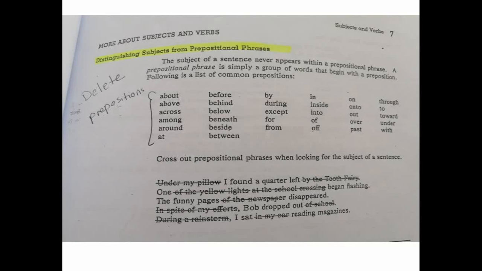Under my pillow, I found a quarter left by the tooth fairy. That's something that people used to believe in, that if one of your teeth falls because it's time you grow up, then under your pillow a fairy would come and put $1 or a sum of money, as if to say, don't be sad that you lost one of your teeth. That's a gift for you, or a compensation, which is funny actually.